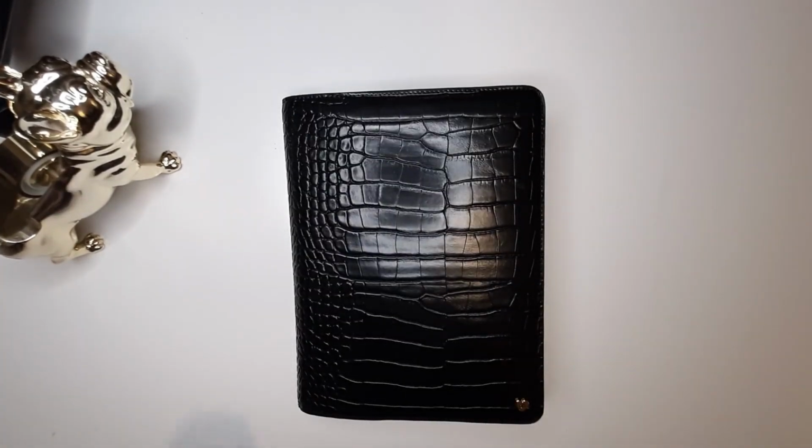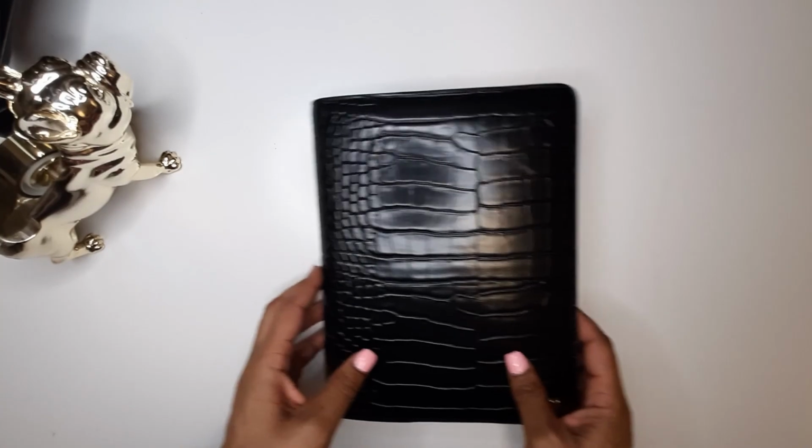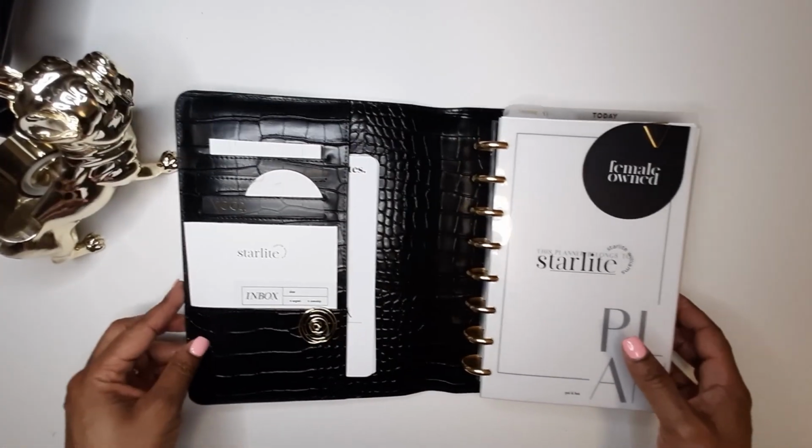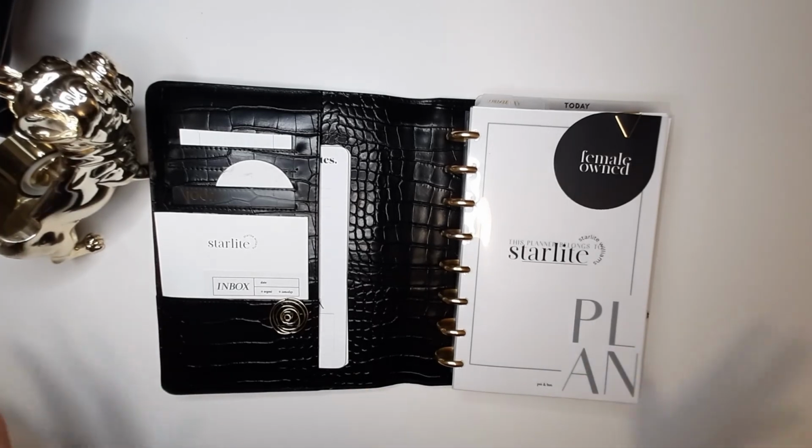All right, so the main business planner that I have, I'm using the Poi & Han black croc folio. And again, like I said, inside of here I use it mostly for all of my scheduling and planning for all of the various events, meetings, and appointments with clients and things of that nature.